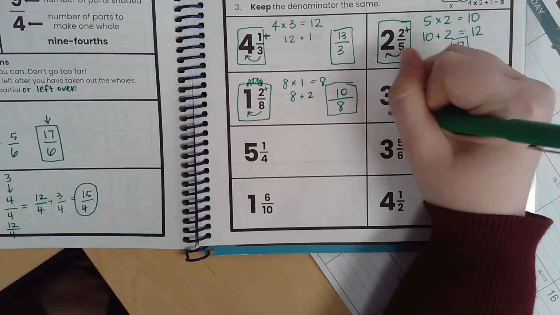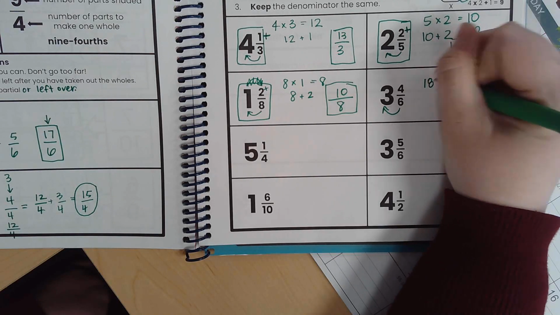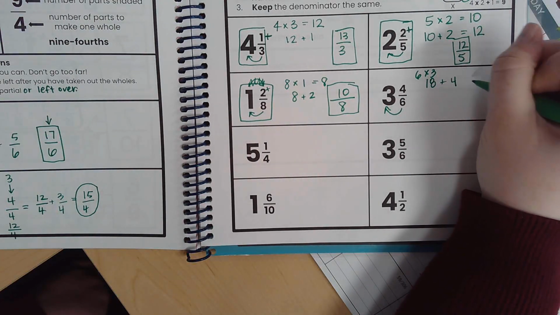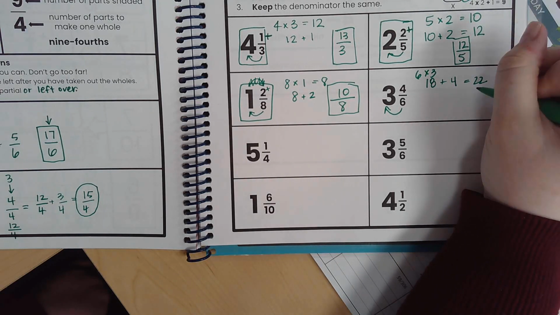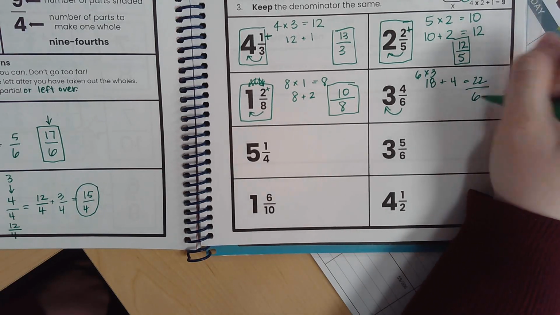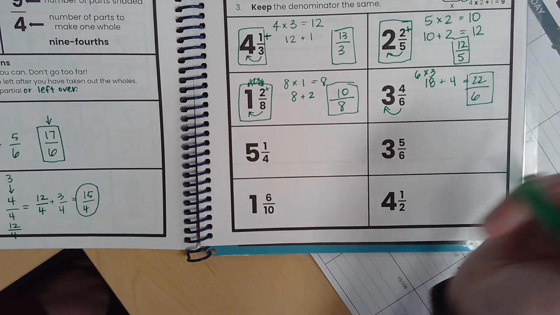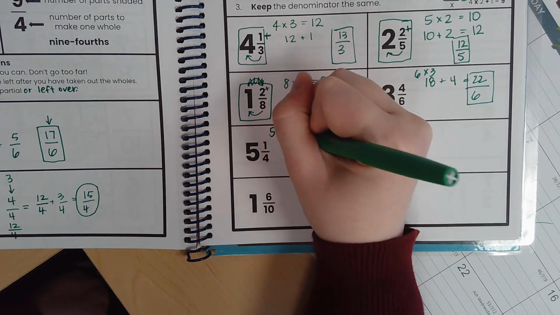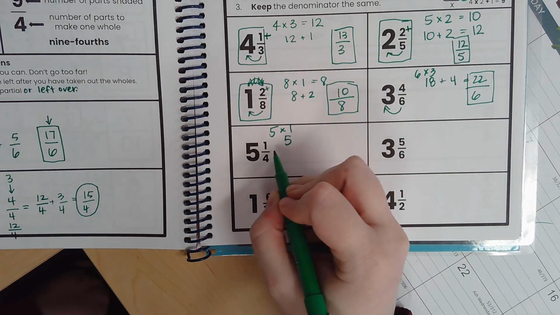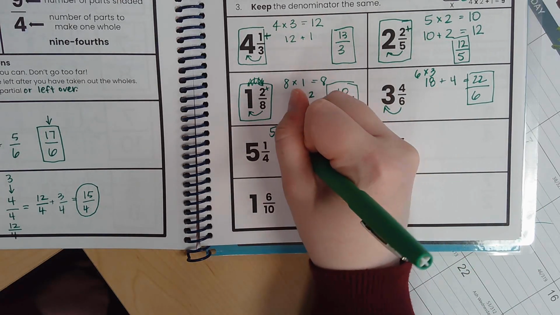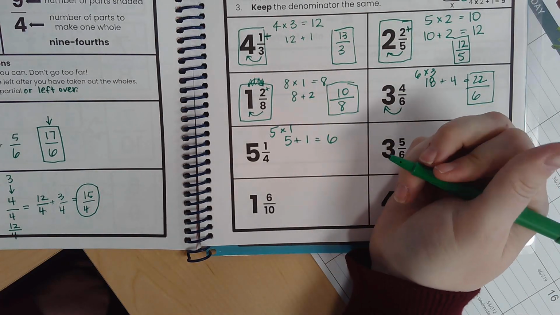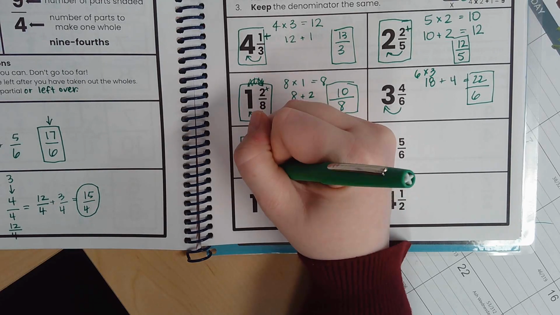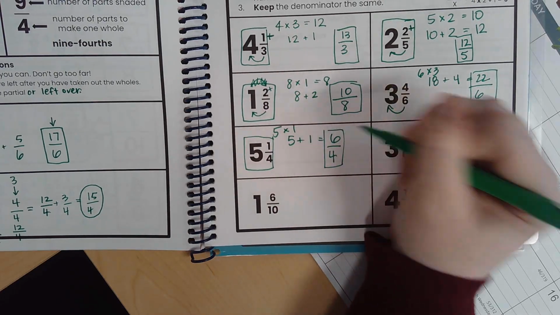3 and 4 sixths. 6 times 3 is 18. We got to add the 4. That's 22. And then we keep our denominator the same, 22 sixths. 5 times 1 is 5. And then, so we did our multiplication. We're going to add the 1, get 6. And then our denominator stays the same. So we've got our mixed number, our improper, okay?